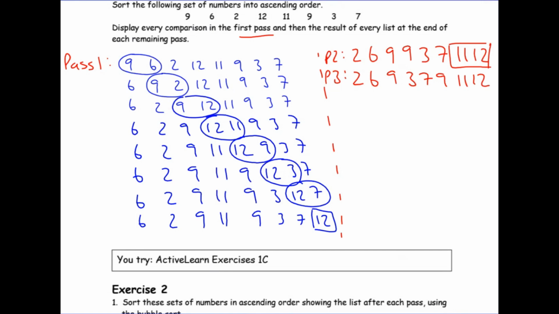You end this when you do a pass and you don't do any swaps. We've got quite a lot that are in the right order at the moment. Next one, 2 and 6. 2 stays where it is. 6 and 9, 6 stays where it is. 9 and 3 needs swapping. Then 9 and 7 also need swapping. And then we're done. So all of these now are in the right place. In fact, 7 is also in the right place.